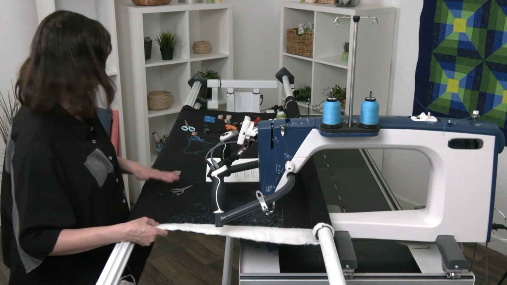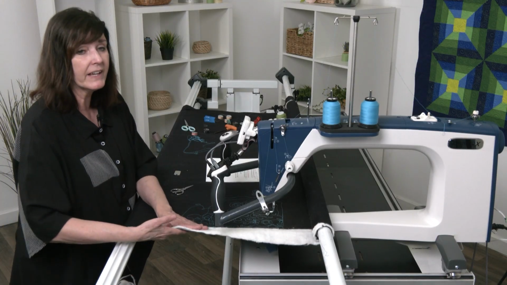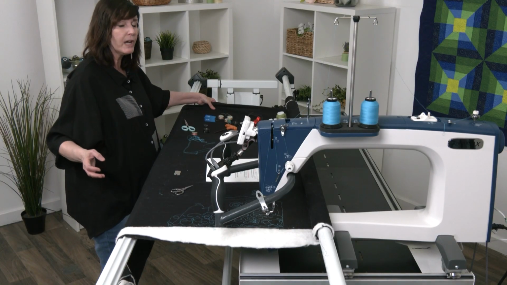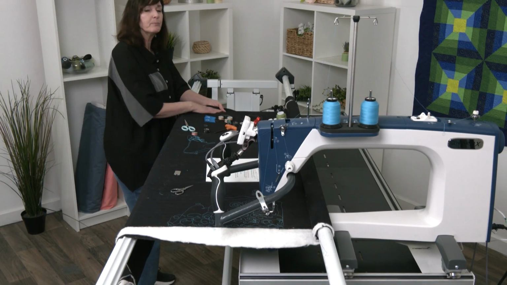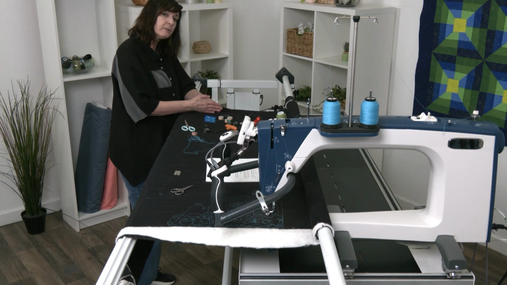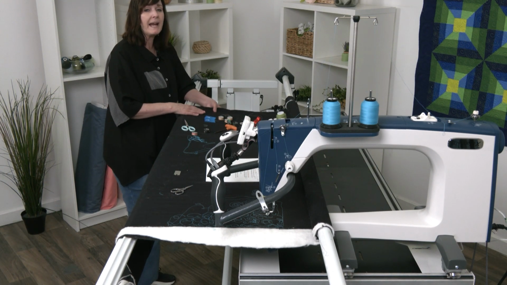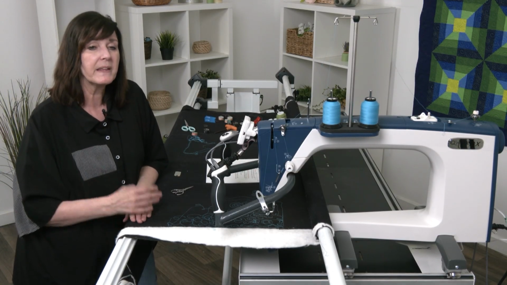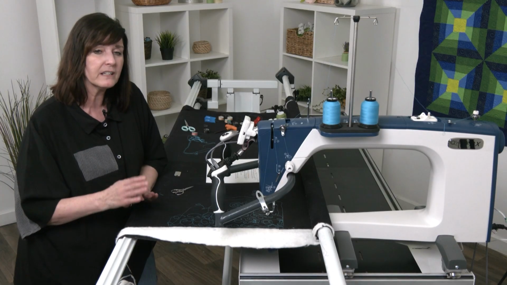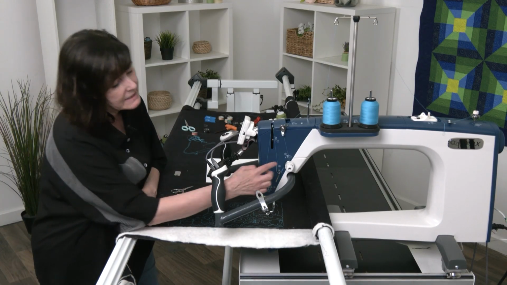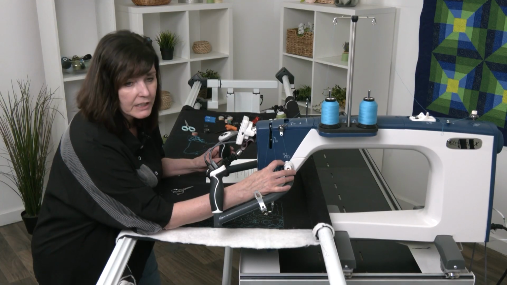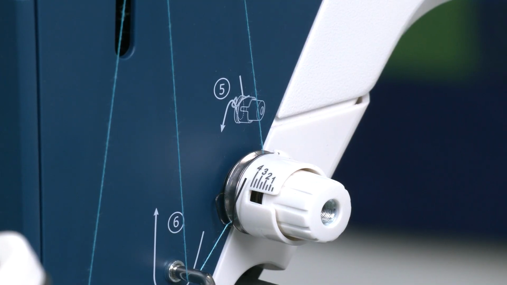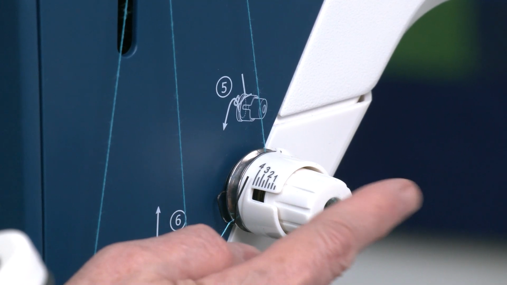So notice that on this side I have excess batting, but on this side I haven't lined up my fabric very well, and so there's no batting between the layers right here. If I was coming off my quilt and I didn't make sure my batting was wide enough, that could cause stacked stitches. Then we want you to also check for the layers, and then this spring right here. This spring can cause stacked stitches, which later on we're going to show you how to make slight adjustments to, and how to make slight adjustments to the tension knob.